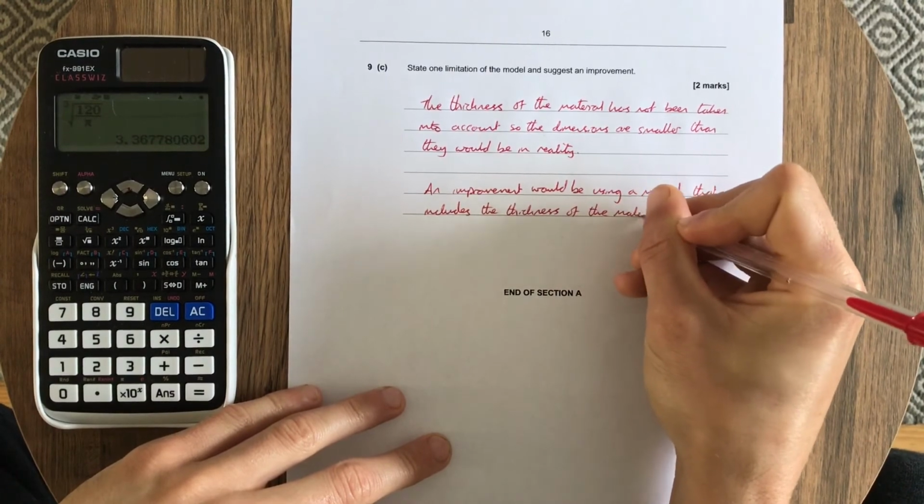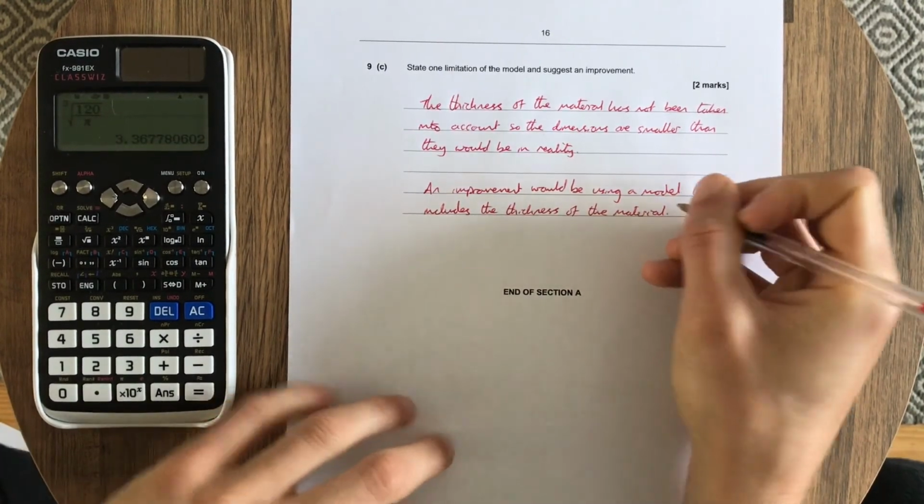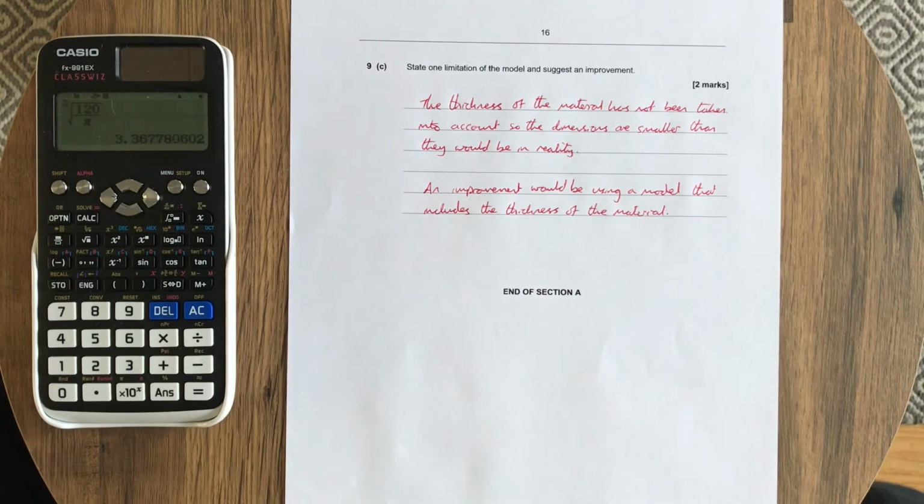Now obviously in this case, to simplify the model, they assumed that the thickness was negligible, but to make our model more accurate, it would make sense to include the thickness in our model itself. Okay, so that's the last part of that question there.